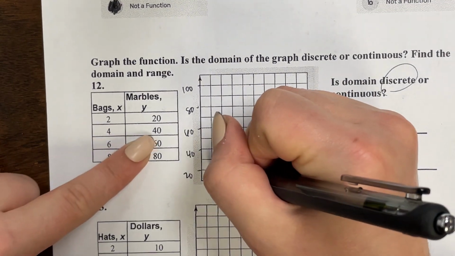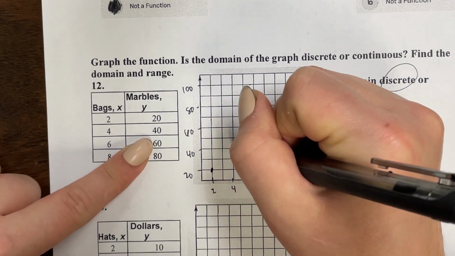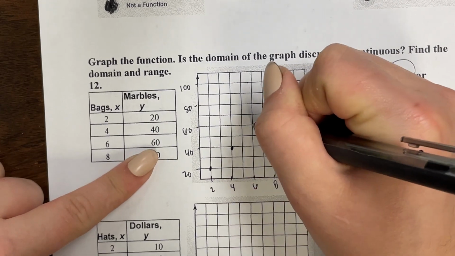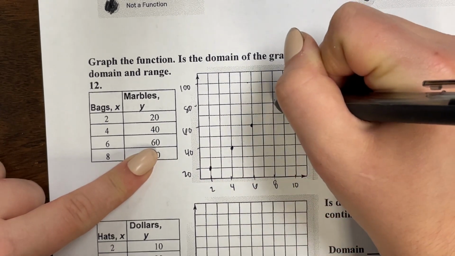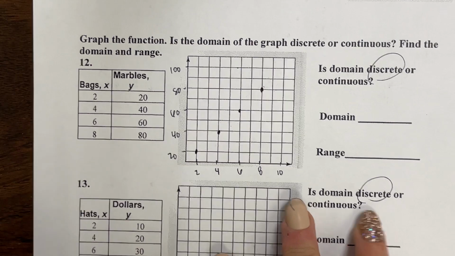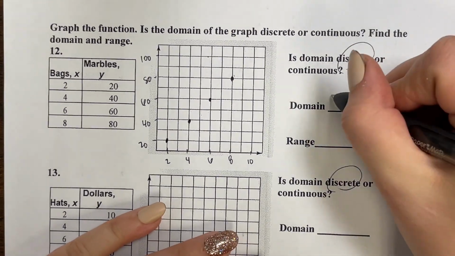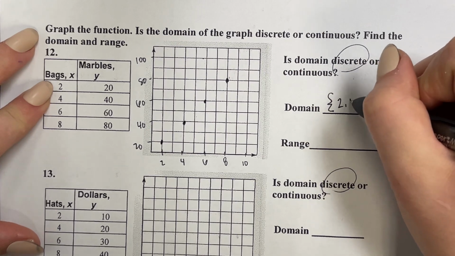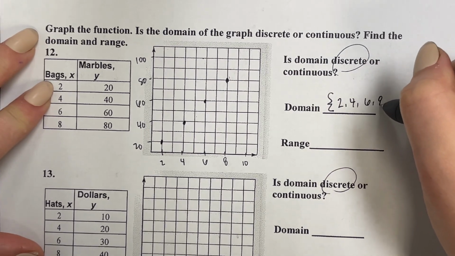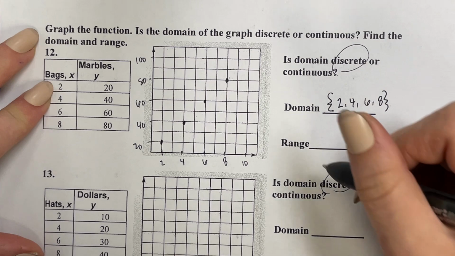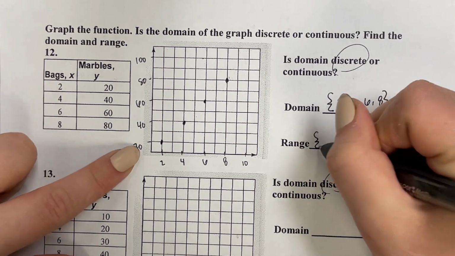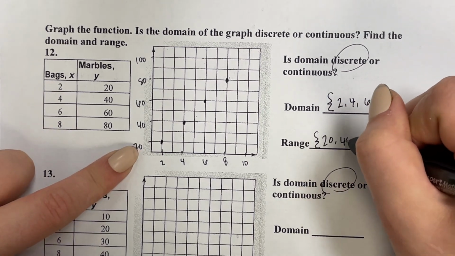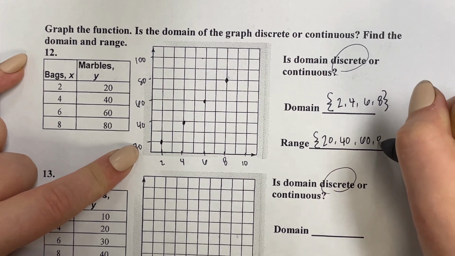So we have 2, 20, 4, 40, 6, 60, 8, 80. Because it's discrete, we do not have to connect them. All right, our domain is going to be our x values, so 2, 4, 6, 8. And our range going to be our y values, so 20, 40, 60, 80.